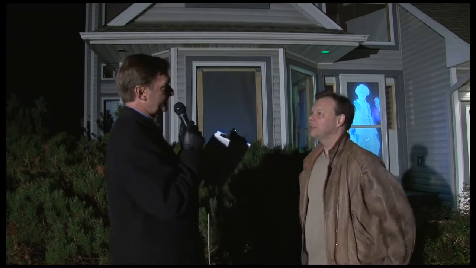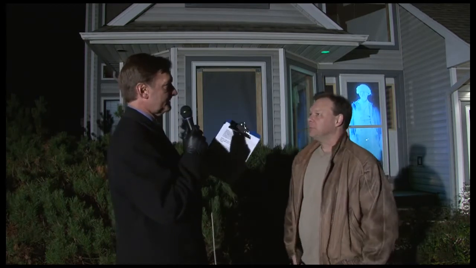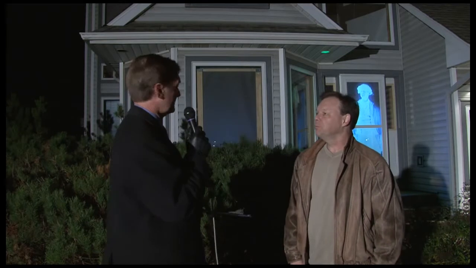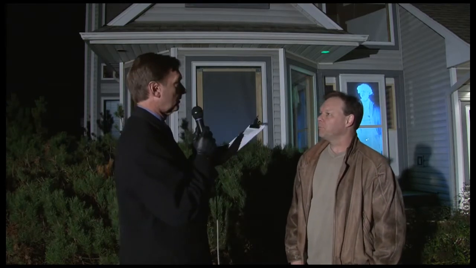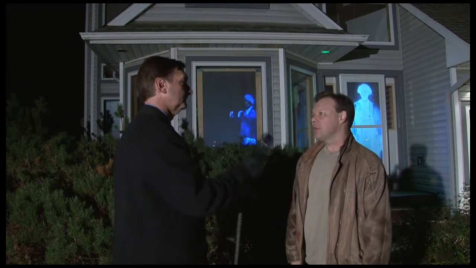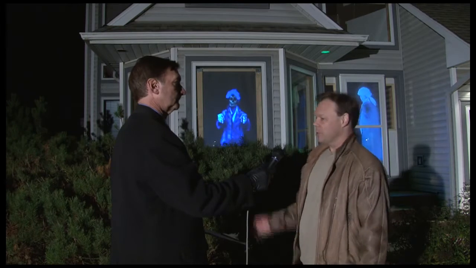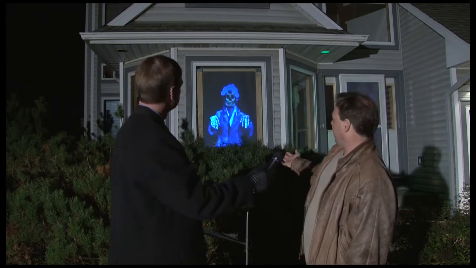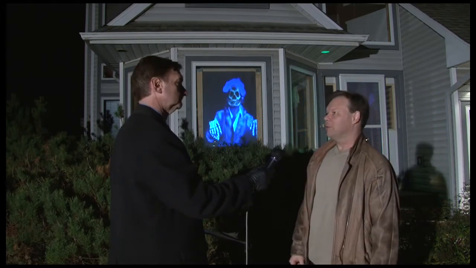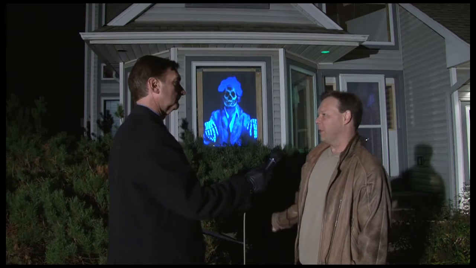Now, is that image, in terms of the projection distance for that external skull image there, projected from a longer or closer distance than, say, the ghoul here in the internal image? It's a further distance, yeah. It's probably about 25 feet away, whereas the ghoul here, he's only about 8 feet. It's projected from 8 feet behind the window.